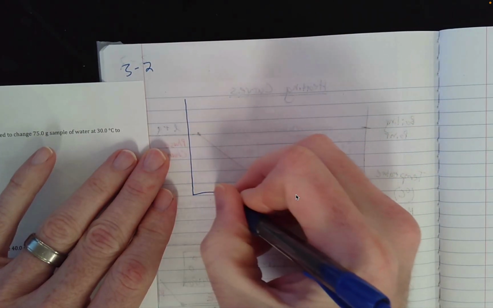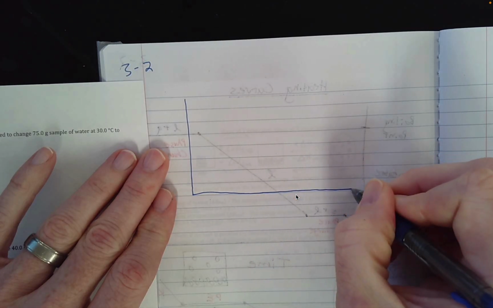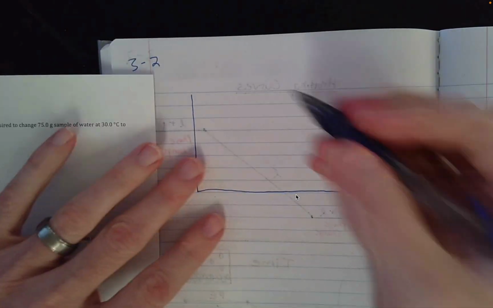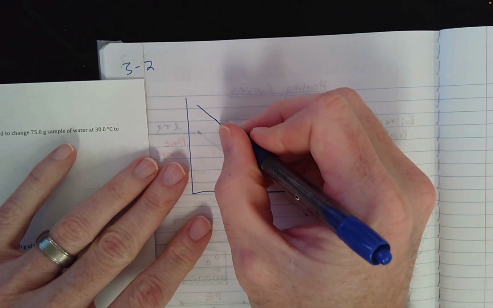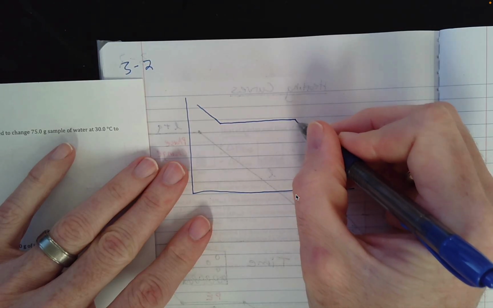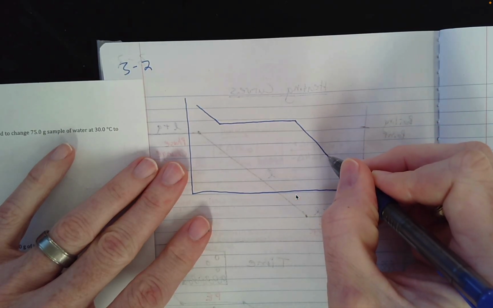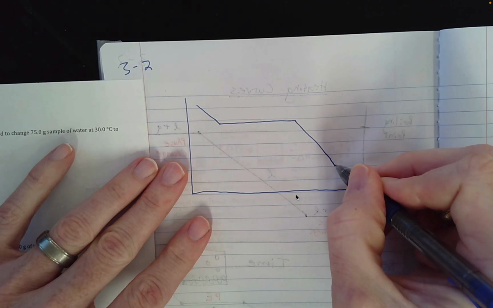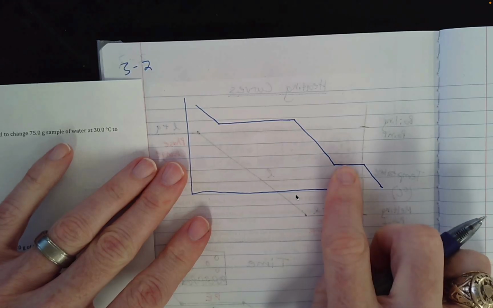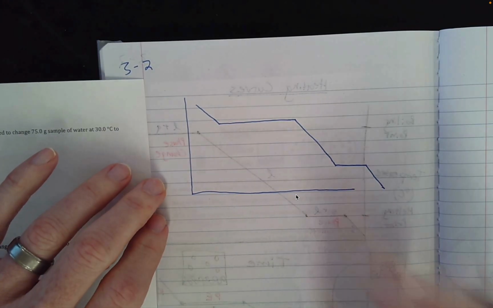Here we have this, right? So a heating curve goes up. Which direction do you think a cooling curve goes? It goes down, right? So everything's in reverse order though. So now your short segment is the second one, right?